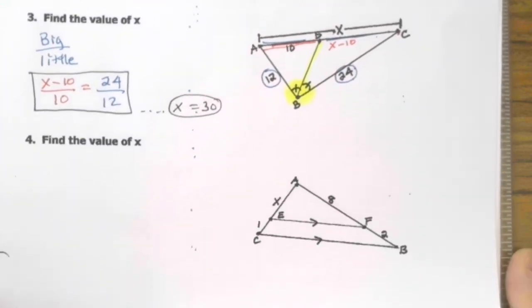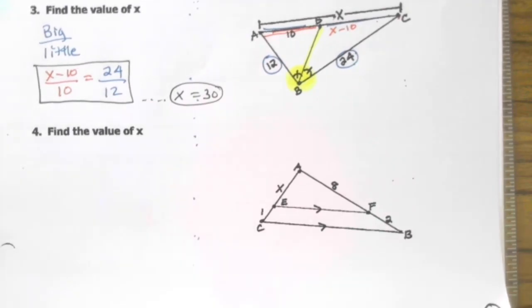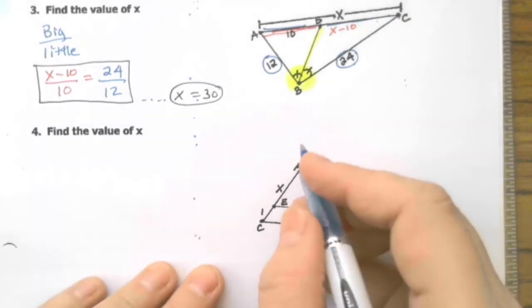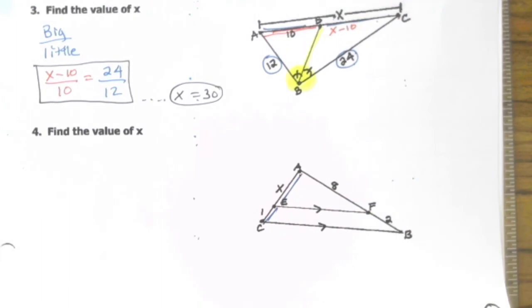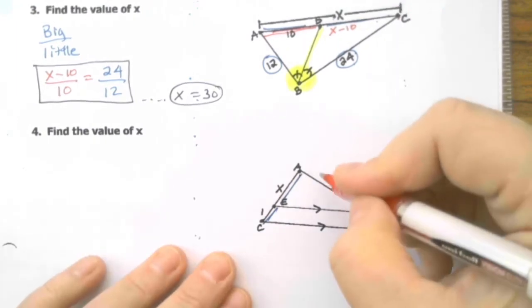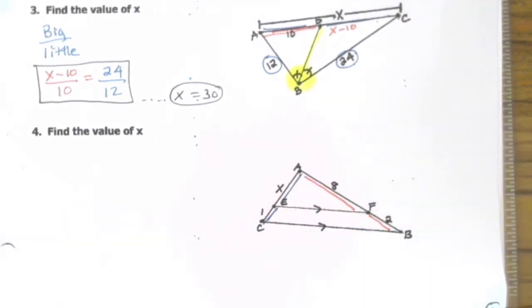All right, number 4, find the value of x. Okay, so our theorem says if you have a line parallel to a side of a triangle, that it breaks the other two sides into proportional pieces. So we have a small piece and a large piece, a small piece and a large piece.